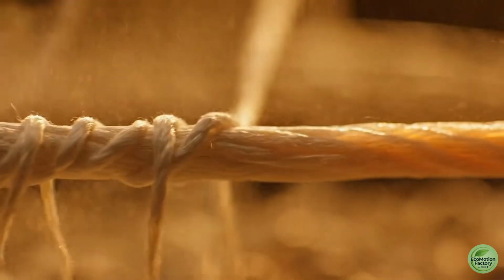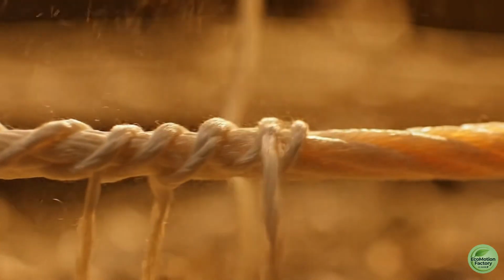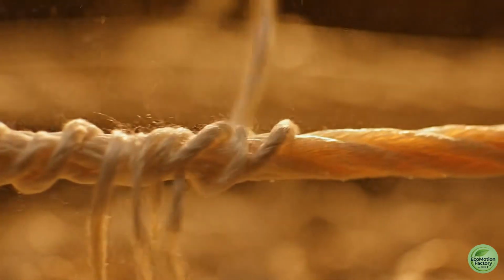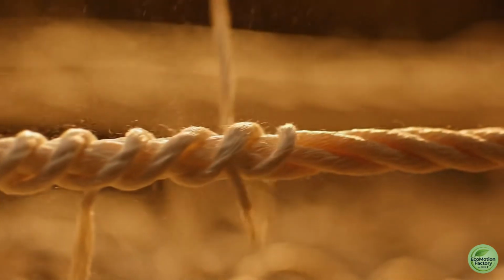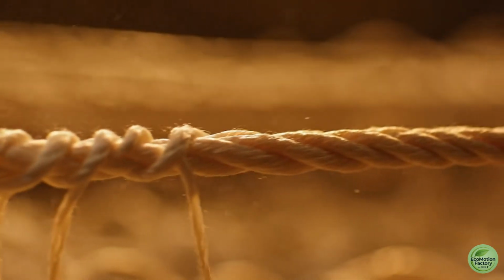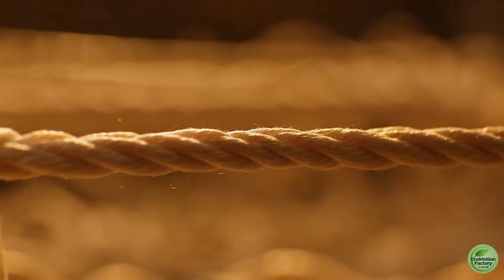Here, strands of fiber are gathered and fed into the machine. The fibers twist together, forming a thicker, stronger rope. The rope is pulled and tensioned, increasing its density and strength. This process creates durable rope for countless applications.